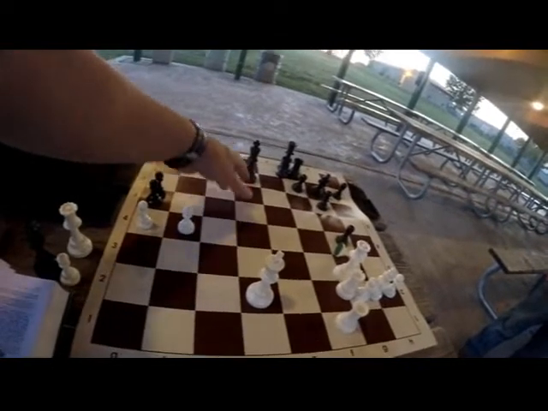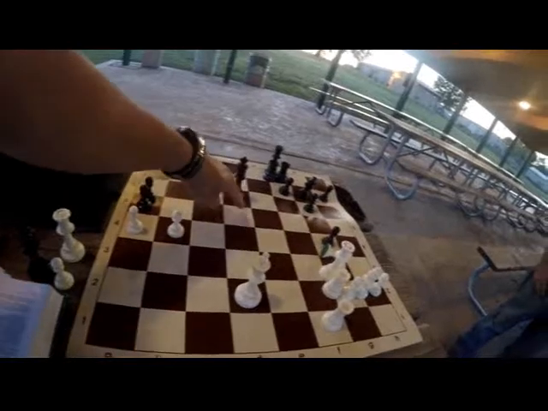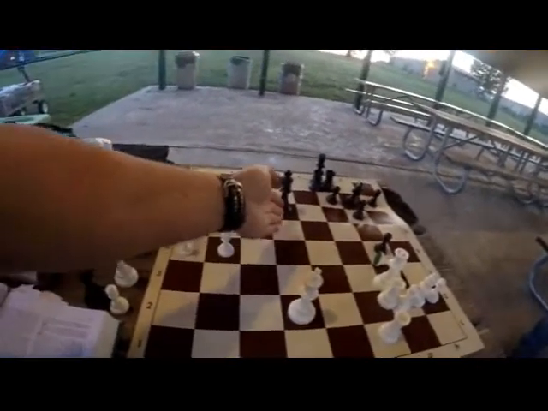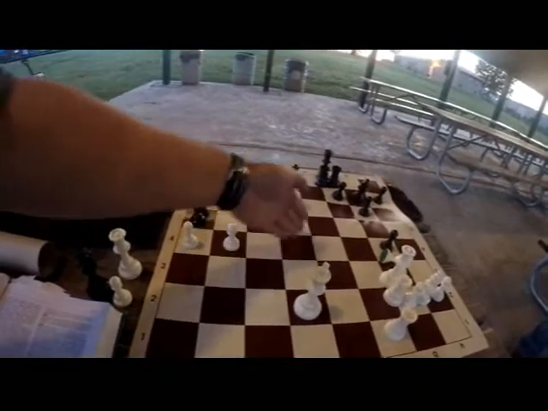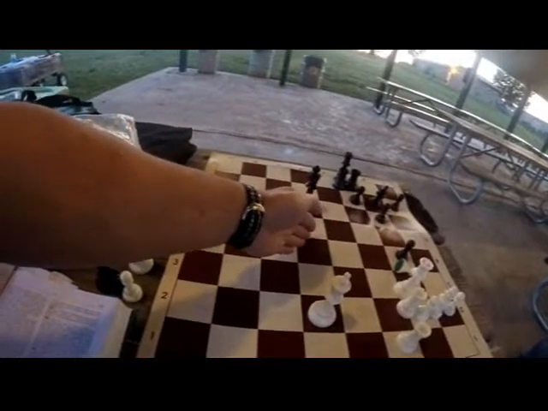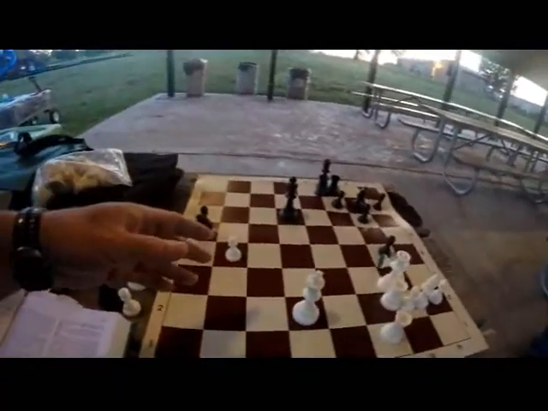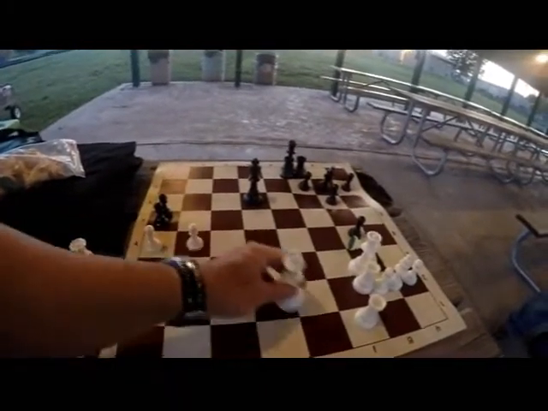It won't work. But if whoever gets where they're opposing, that's why it's called opposition, whoever can get there and have those odd number of squares in between, then they're going to win because they force the other guy to give way.